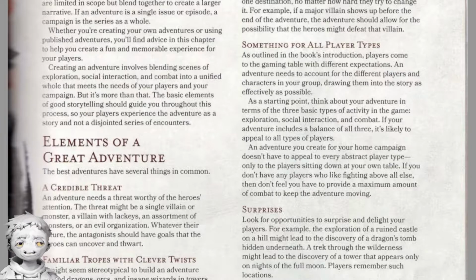Elements of a great adventure. The best adventures have several things in common. A credible threat. An adventure needs a threat worthy of the hero's attention. The threat might be a single villain or monster, a villain with lackeys, an assortment of monsters, or an evil organization. Whatever their nature, the antagonist should have goals that the heroes can uncover and thwart.